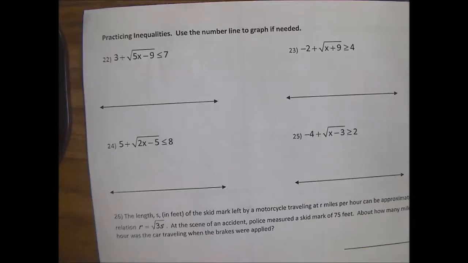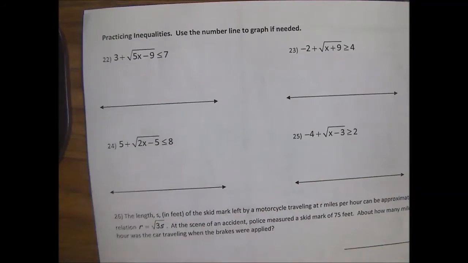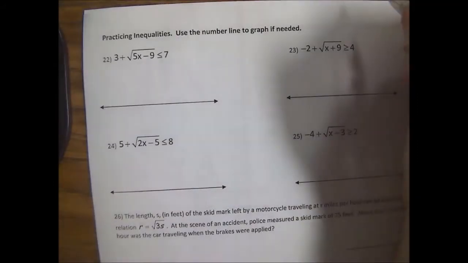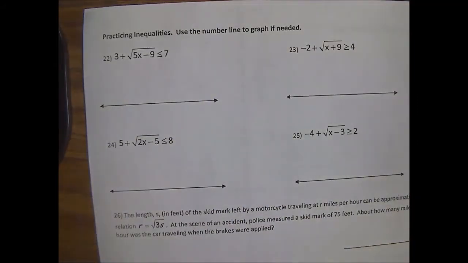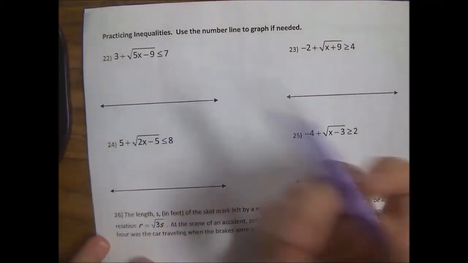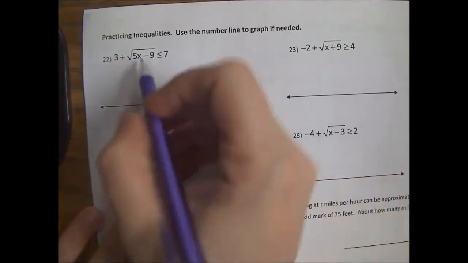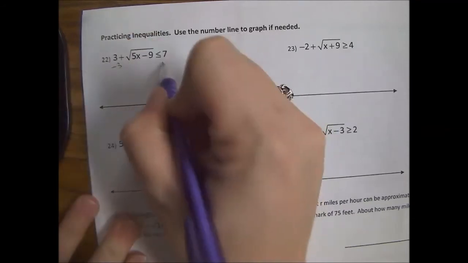All right, now we are on the back of the first page with our inequalities. We're going to follow those same 3 steps as we were doing before. So what you're going to do is you are going to isolate, then you're going to raise both sides, and then you are going to simplify. Remember, our square roots are going to have an extra step. So first things first, get this radical by itself. So I'm going to subtract 3 from both sides.